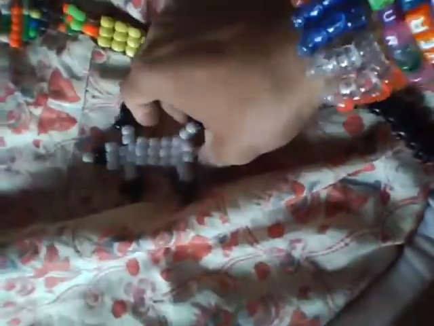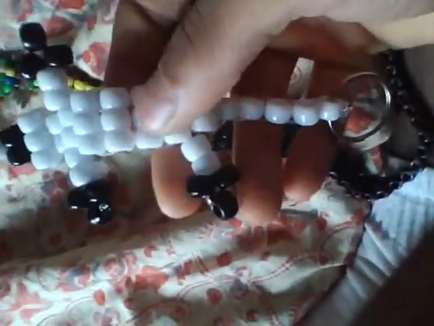This is how you make snakes. Okay? And lizards. You see the lizard's body? This ladder cuff goes all the way around. If I took this lizard and I went all the way around, what does that look like? A ladder cuff, right? But it's a lizard.